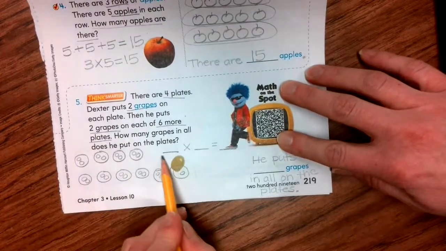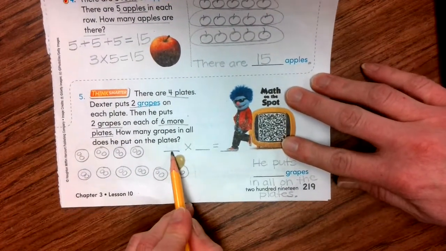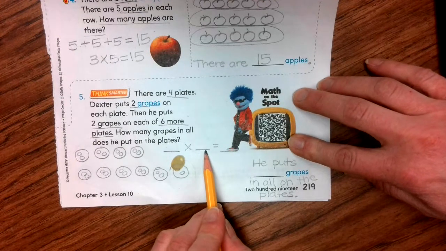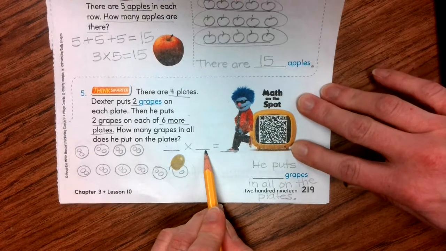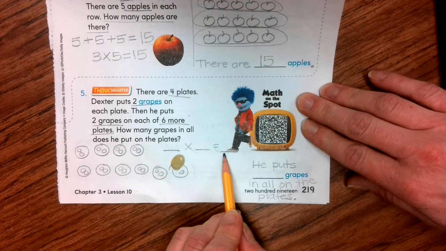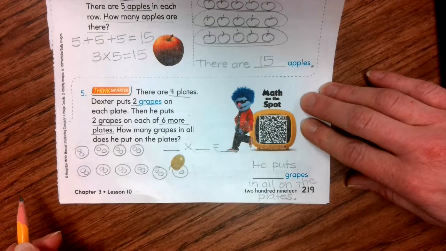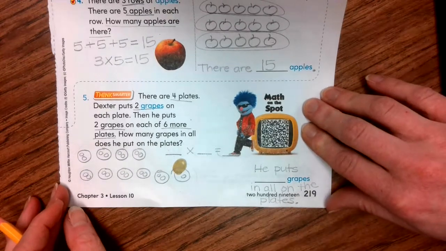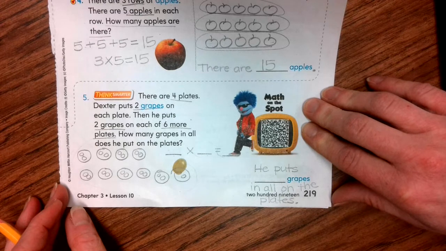These might be running out of room like I am here. So remember, your first number is your number of plates. Your second number is the number of grapes on each plate. And then your total. So I'm going to let you finish that on your own. You can hit pause if you need to.